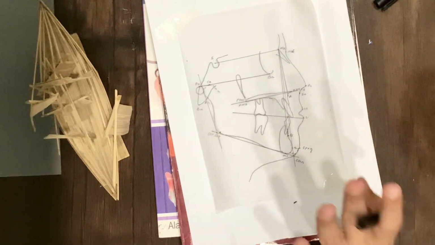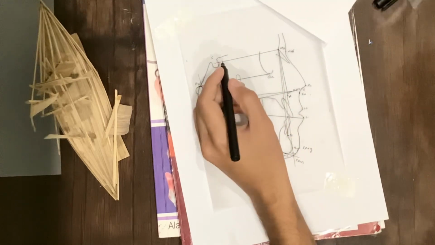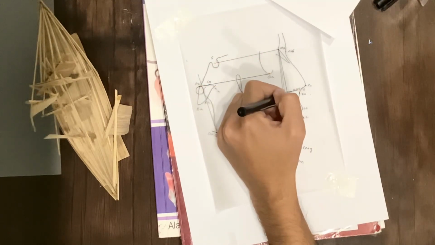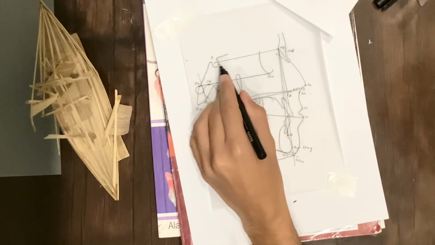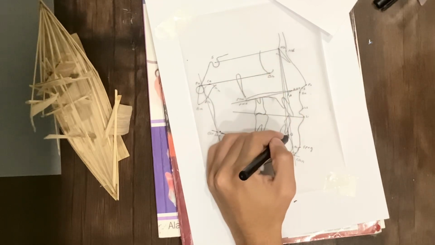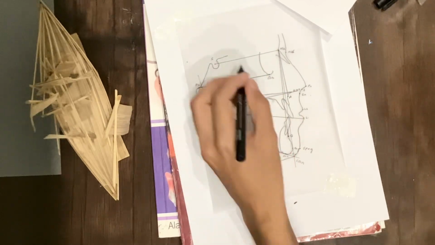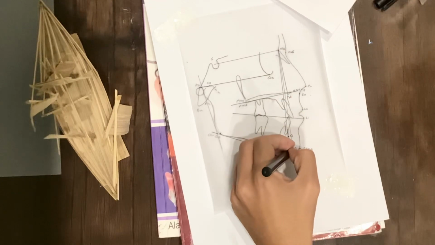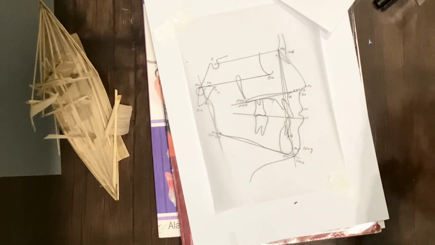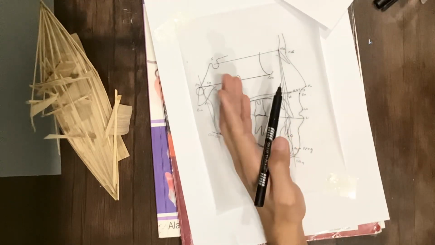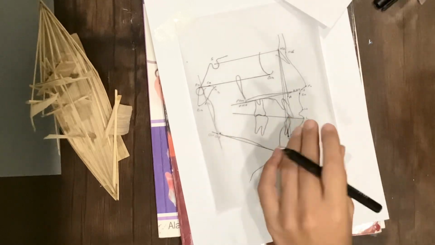It has basically four angles. The first one is SNA, the second one is SNB, and the third one is SNPog. So basically we have four angles and three linear values.